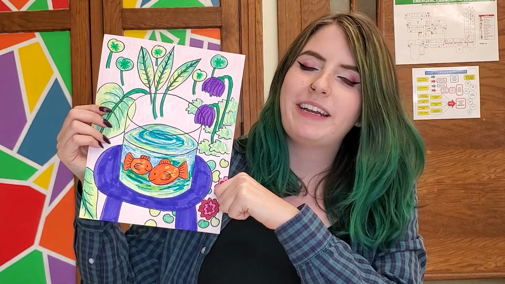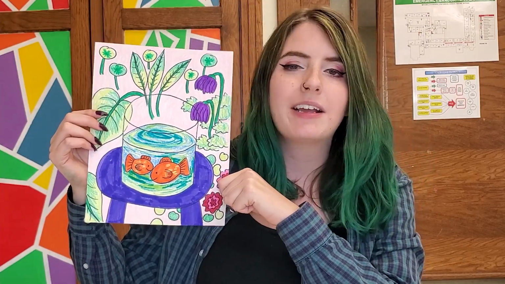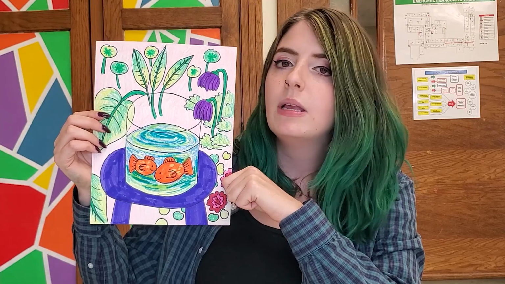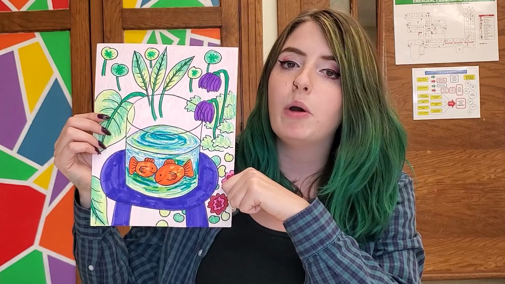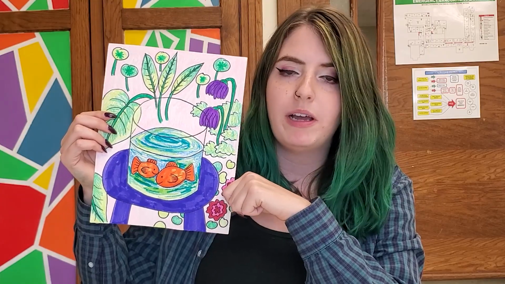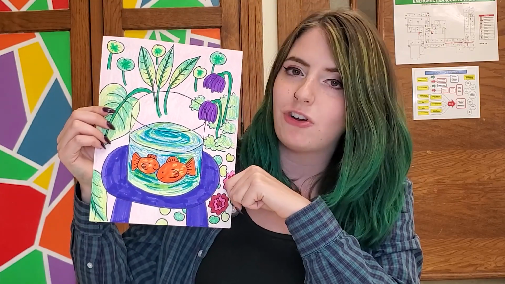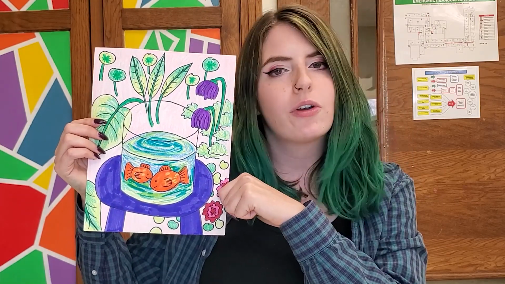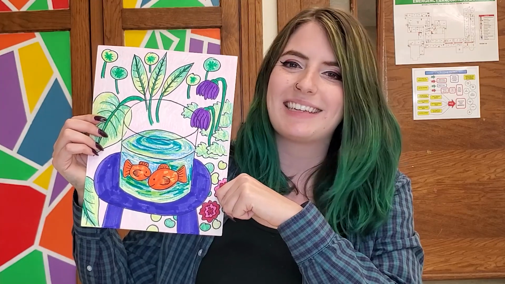So for this project, I need you to grab, of course, your paper and any coloring supplies you like to use. But if you're able to use both crayons and markers, definitely grab both because we will use both in this picture and I'll show you how. So go gather all your art supplies and let's get started.